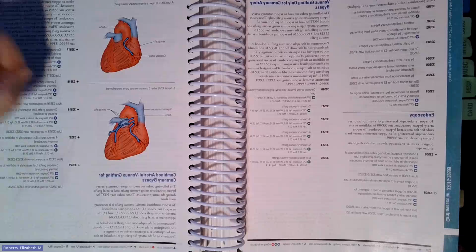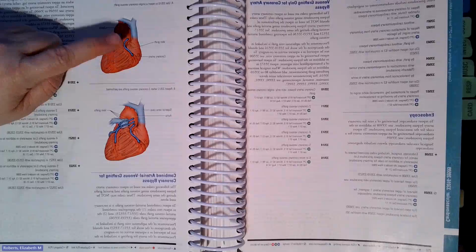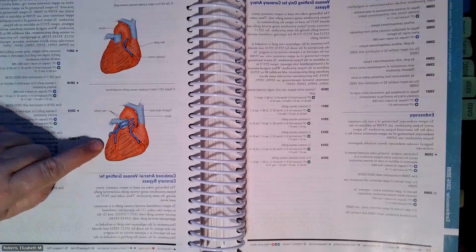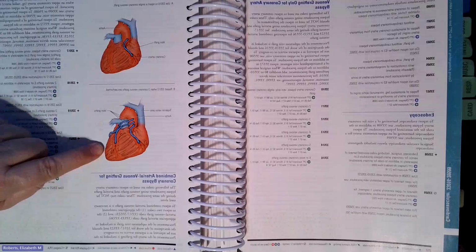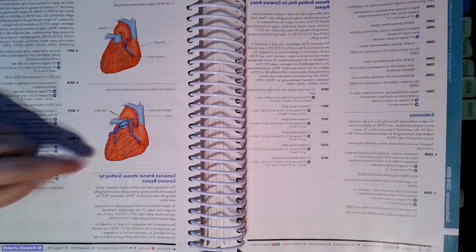How do I know? Well, first of all, there's one of them, but also because it's blue. In these anatomical illustrations, a blue vessel is always going to be non-oxygenated blood, otherwise known as a vein. If we look at the one underneath, on page 259 in the 2024 CPT code book, this is a triple bypass.